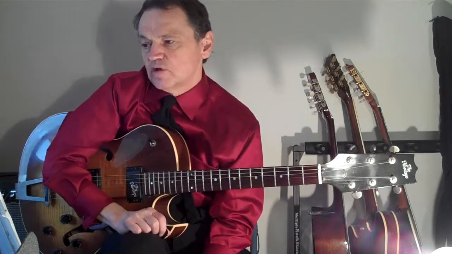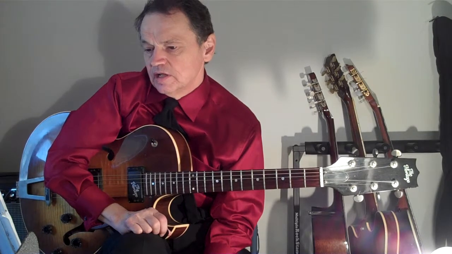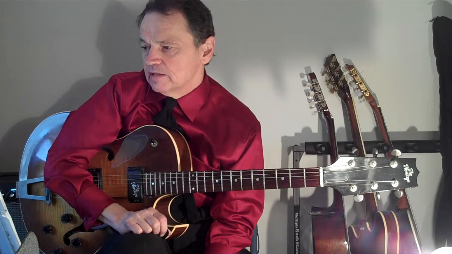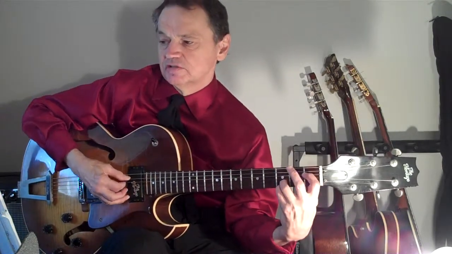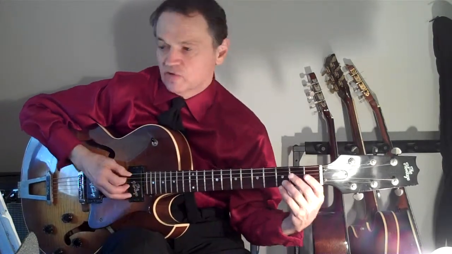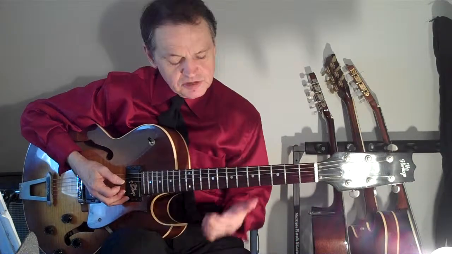Okay, so in measure 15 we have an ascending bass line, which is primarily G major. In the second half of the measure, we have a C minor 6 chord, a 5-note voicing, with that ascending bass line. Okay, measure number 16.